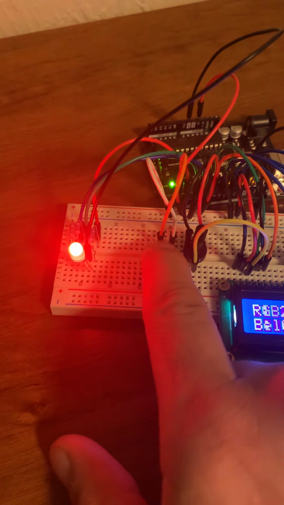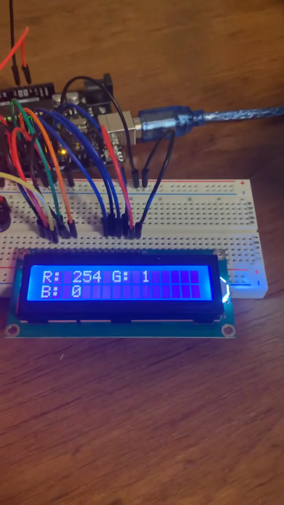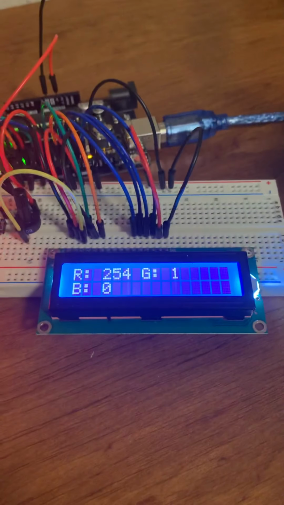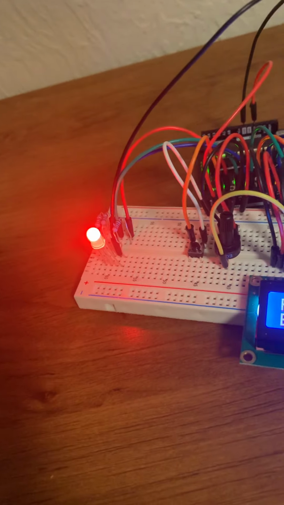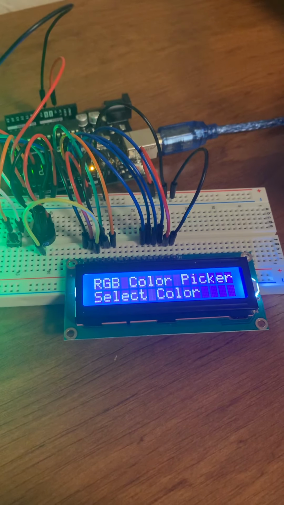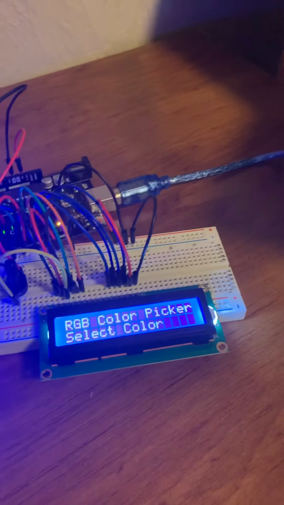Let's get that. Yeah, oh, I almost got that perfectly on red. So if that's a good indicator of my code working, there it is right there. Perfect example, 254.1, and that is a bright, vibrant red color. So yeah, and we reset it. That is my RGB color picker select a color extra credit video.